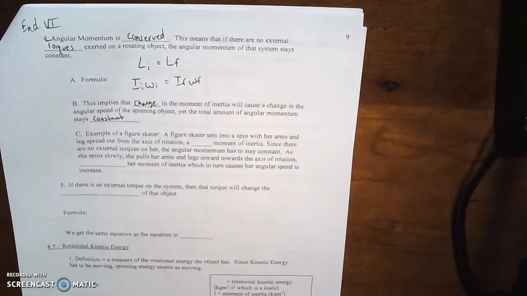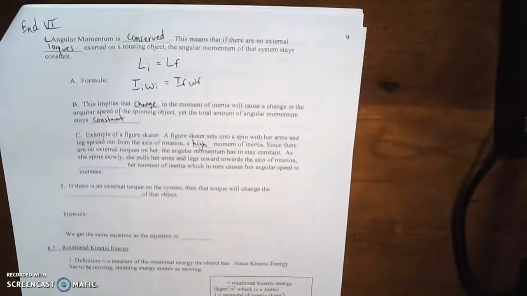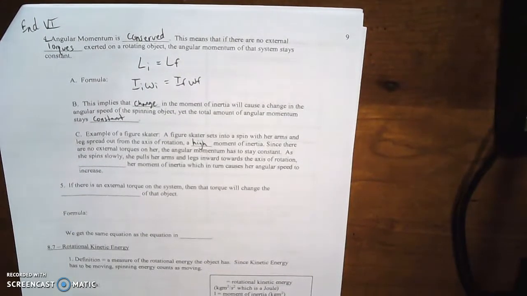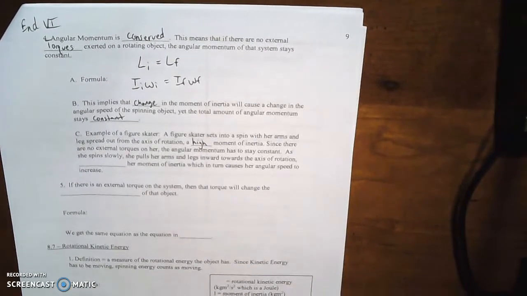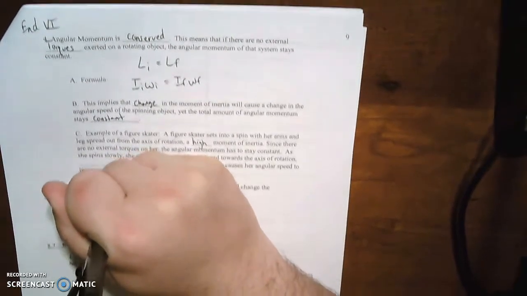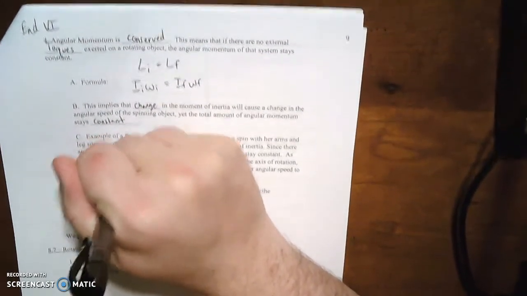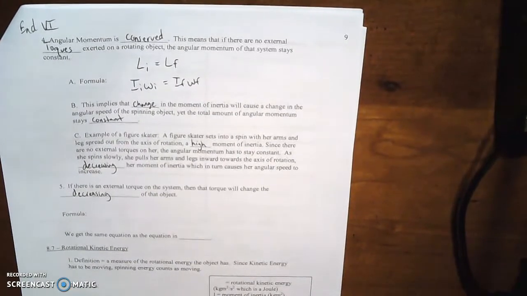A figure skater who sets into a spin with her arms and legs spread out from her axis of rotation has a high moment of inertia. That I is big. Since there are no external torques on her, the angular momentum has to stay constant. As she spins slowly, she pulls her arms and legs inwards towards the axis of rotation, decreasing her moment of inertia. Oh, I just messed that up, didn't I? Which will result in an increase of her angular speed.